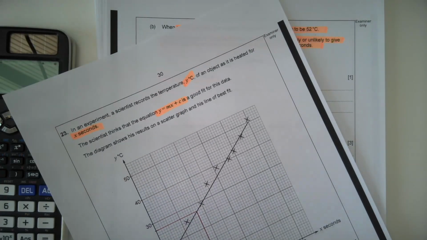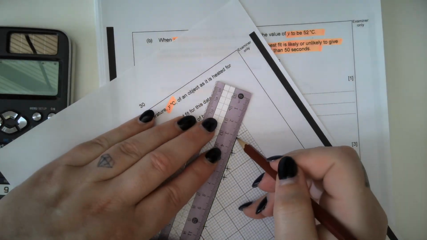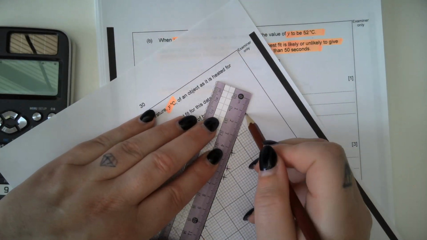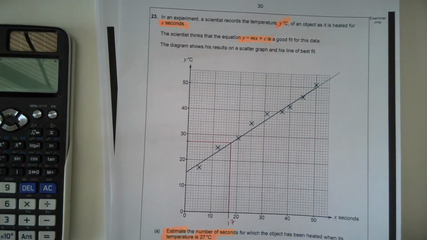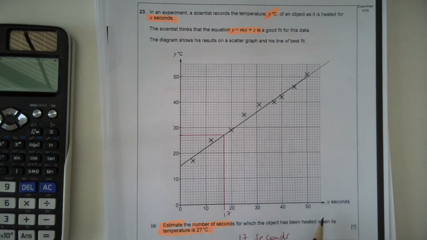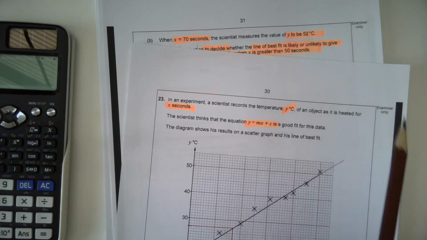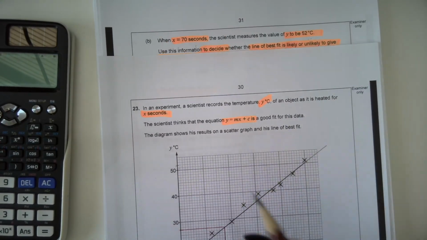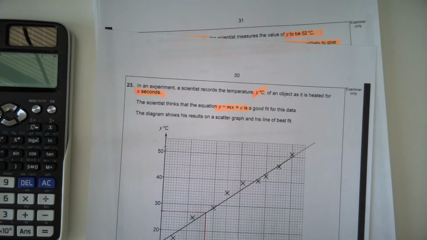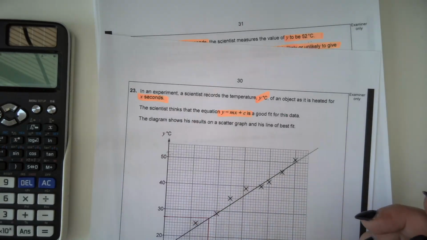What we're going to do is continue this line of best fit so that it carries on to the end of the grid. We can't use the 70 seconds marker, but we can use the 52 degrees marker. So 52 is here. Again, I'm using pen, but please use pencil in case you need to change what you're doing.